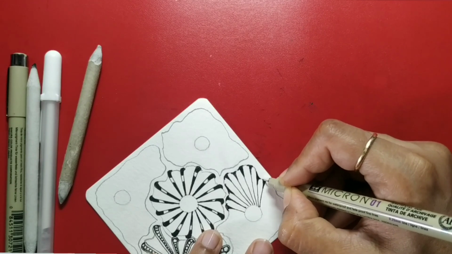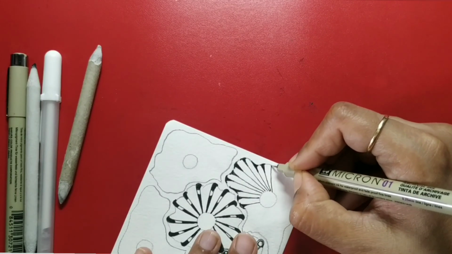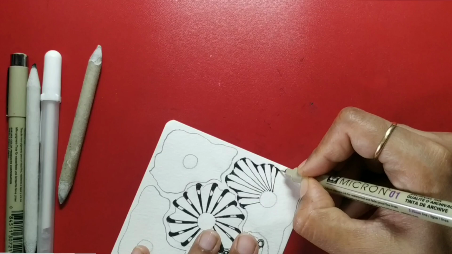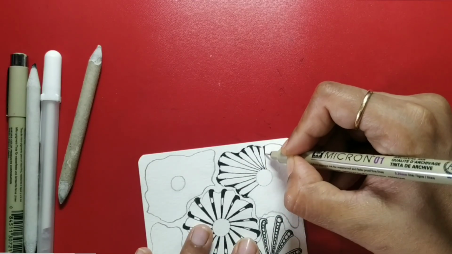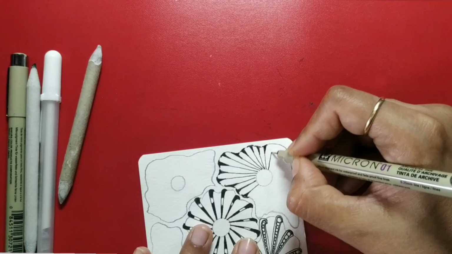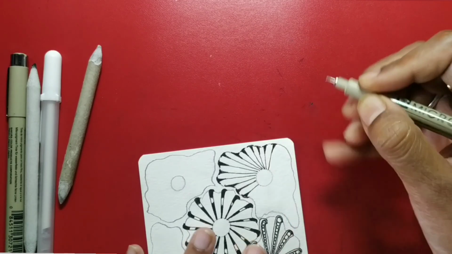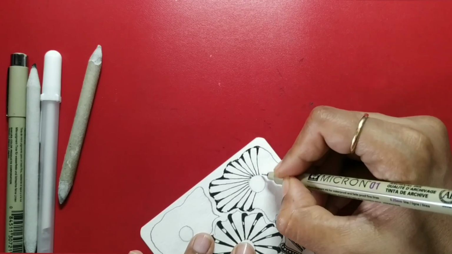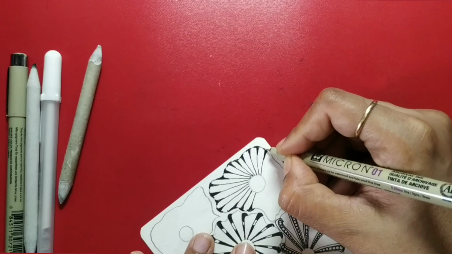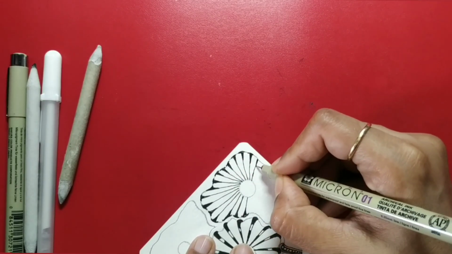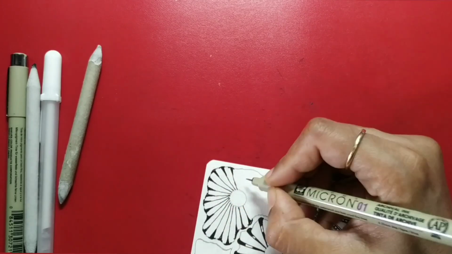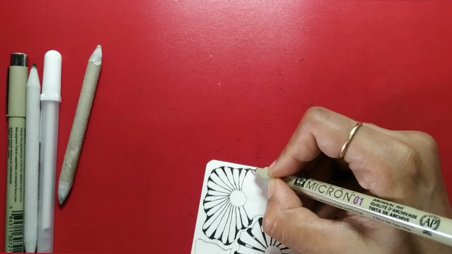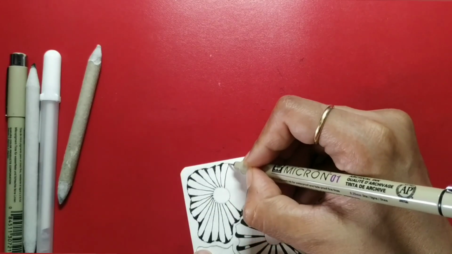Take your time. I'm just going with the flow, using my pencil string to limit my lines so that I know where to stop. Or you can totally do away with it and just draw freehand without any grid.